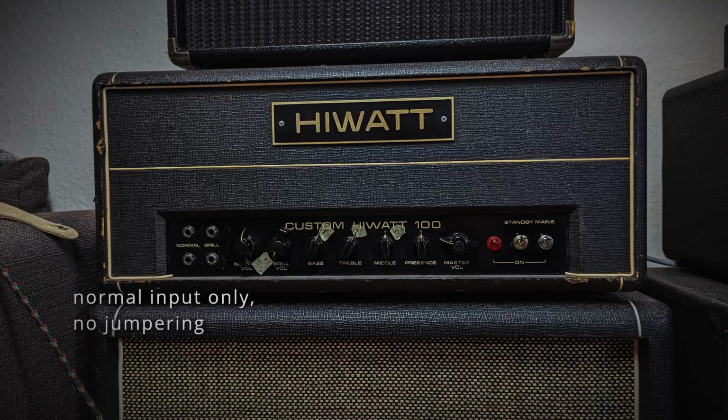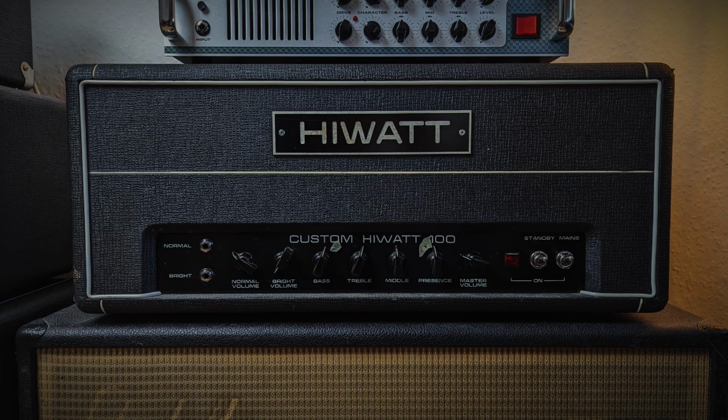I'm going to insert a picture here. And yeah, I'm aware that that doesn't account for differences in pot values, etc. Also, the preamp circuits from the early 70s Hiwatts are a little bit different than the ones from the late 70s Hiwatt. Both amps are crystal clean, with a lot of headroom left before any audible clipping.